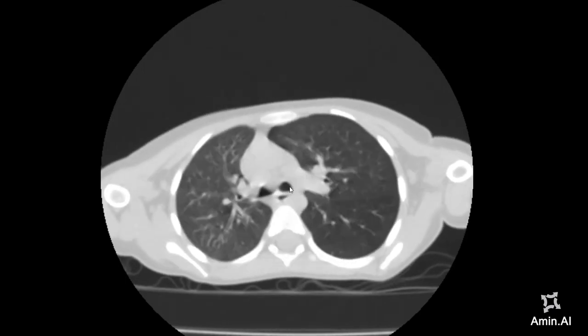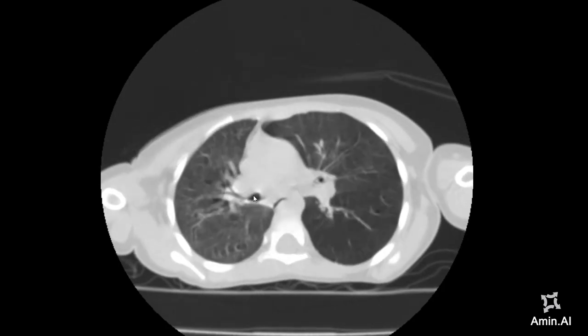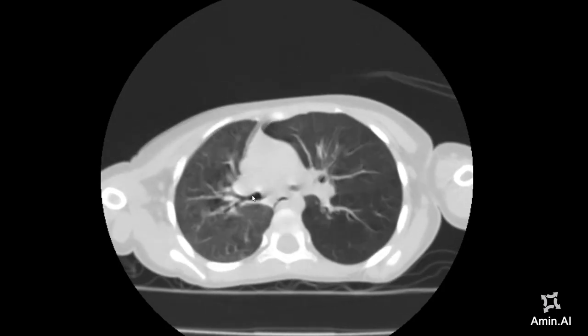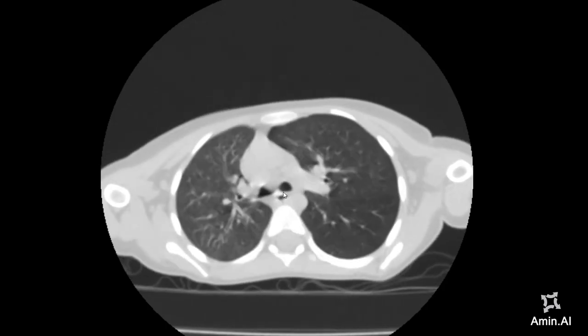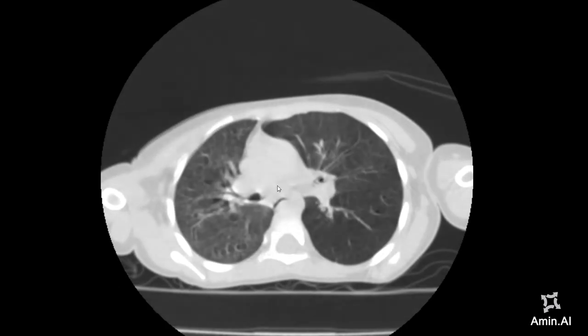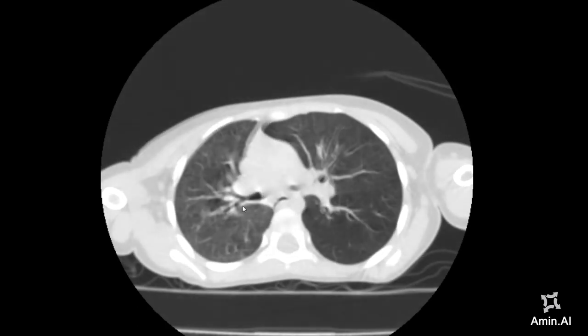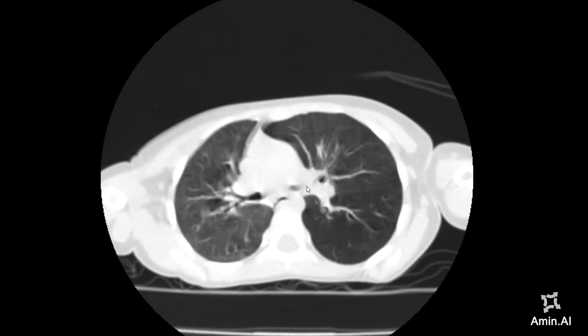This is the left mainstem bronchus. This is the right mainstem bronchus. For the time being, just focus on the right side, and you can see it's pretty much clearly demarcated with no obstruction. But now as I come to the left side, the left mainstem bronchus gets occluded completely after a short length, and then you can see that these bronchi are extending up to the hilar region.